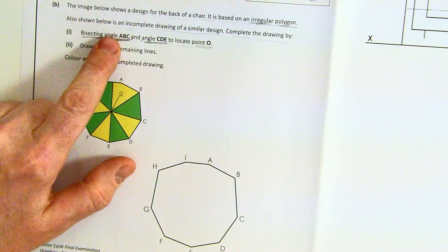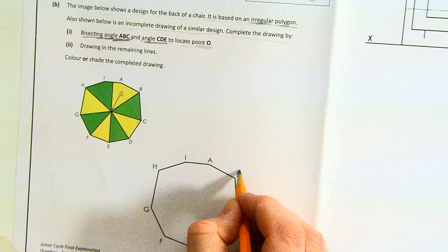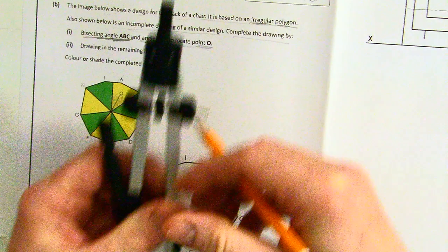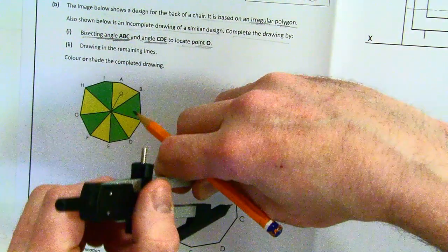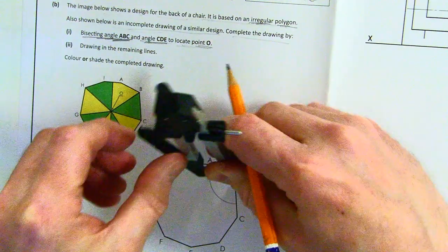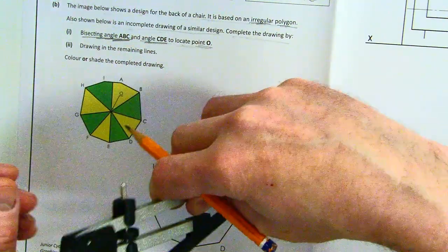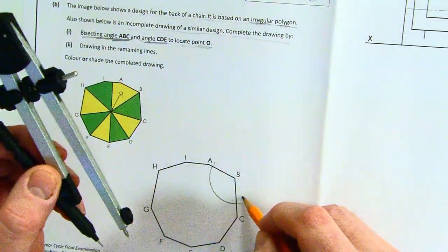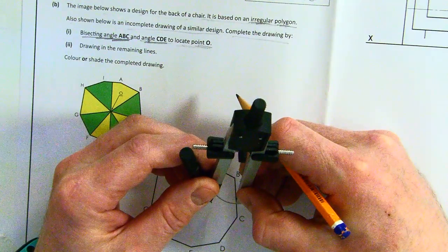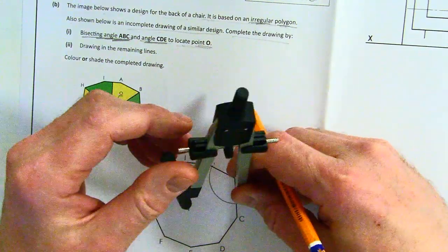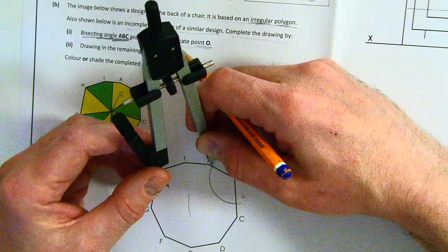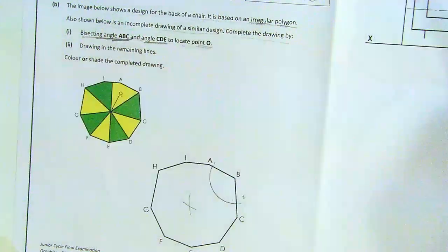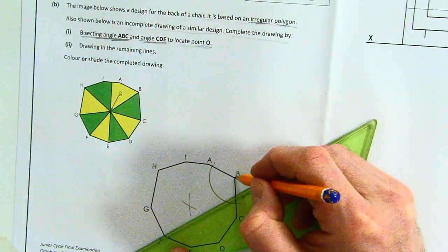You've got to bisect the angle ABC. So this angle here, ABC. You get the metal part of your compass in at B, and you draw a line or an arc any length. That'll get to the points 1 and 2. Put the metal part at 2, and you can make the compass slightly longer for this. You swing an arc from 2, you swing an arc from 1, and now you've bisected that angle ABC.